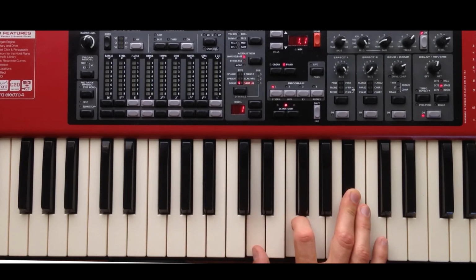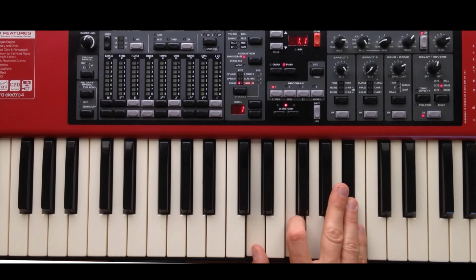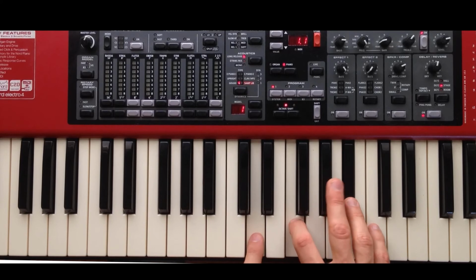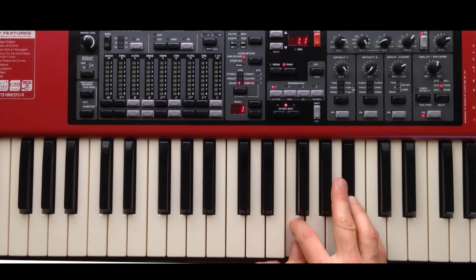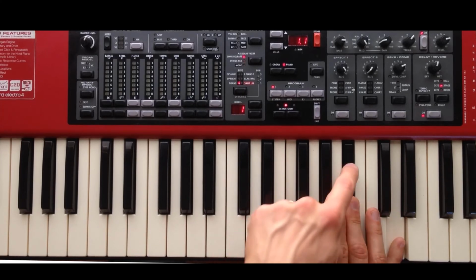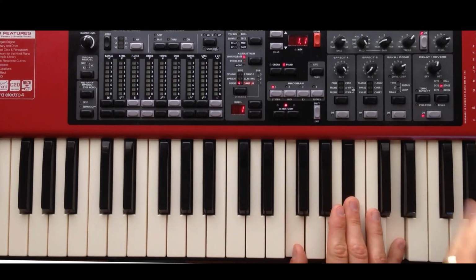So D is now on the bottom. The third is on the bottom. This is first position. Here's root position. Here's first position. I'm going to toss the D up there. Now F is on the bottom, B flat's in the middle, and then D is on the top. So we got 5, 1, and then 3 for the scale up here.